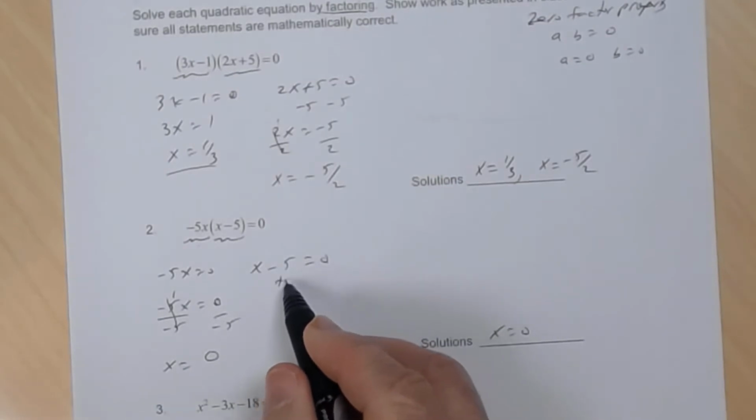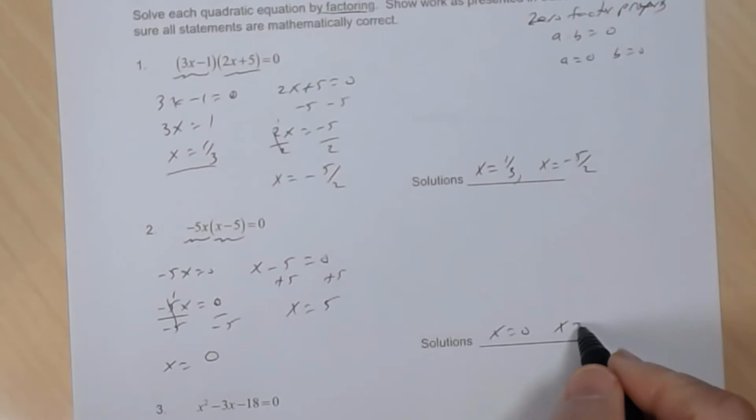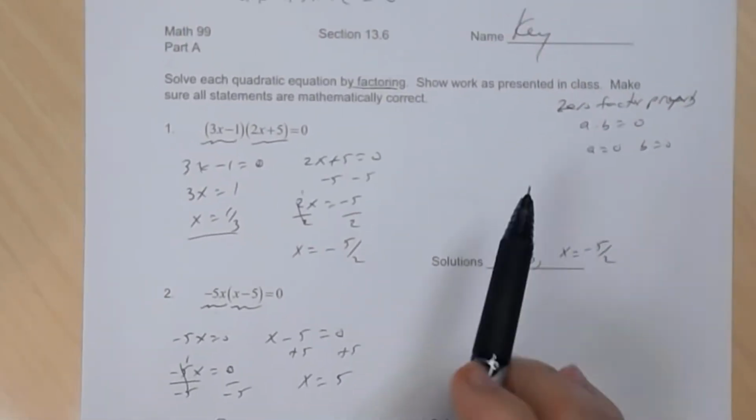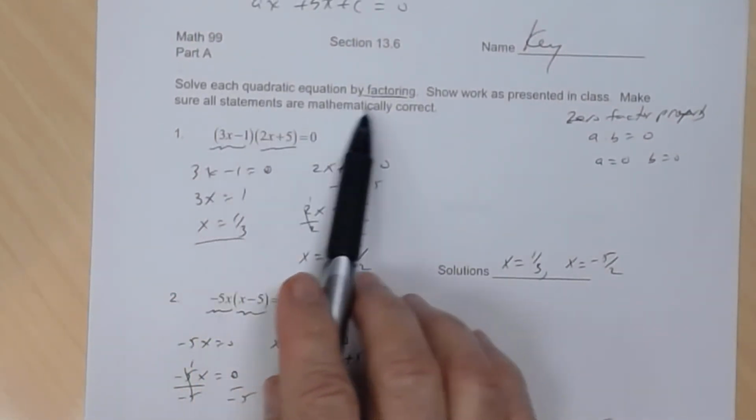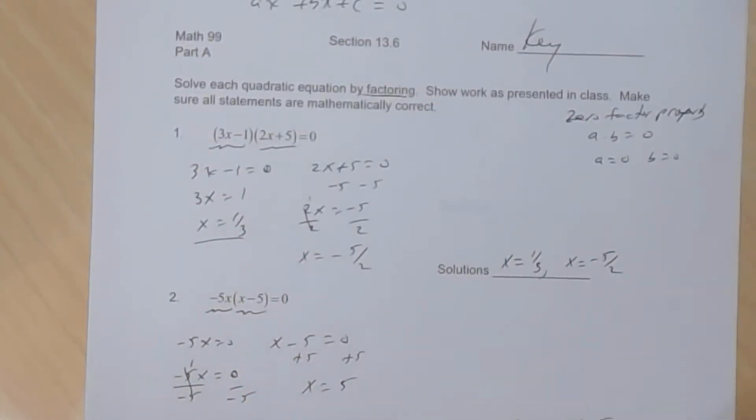Over here, to get x by itself, I'm going to add 5 to both sides. So I get x equals 5. So there's the other solution. And again, make sure it says show all work and make sure all statements are mathematically correct.